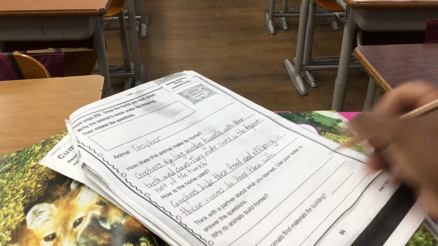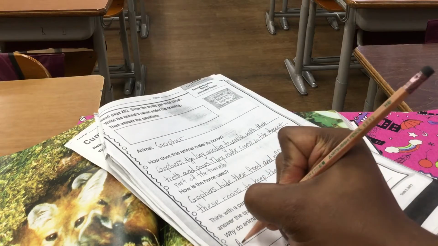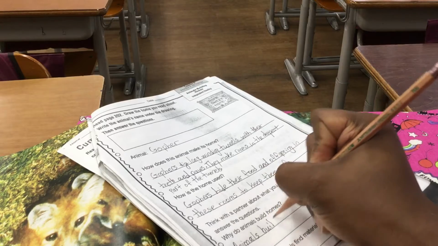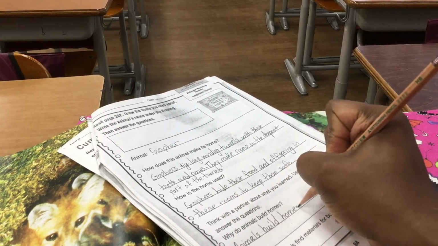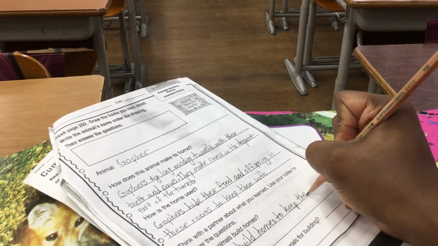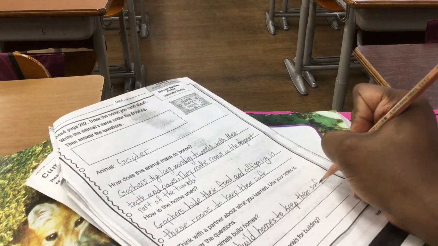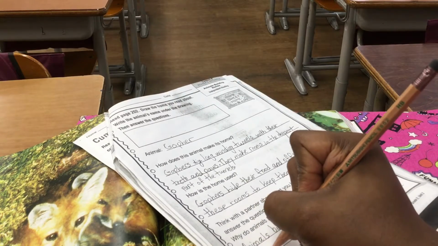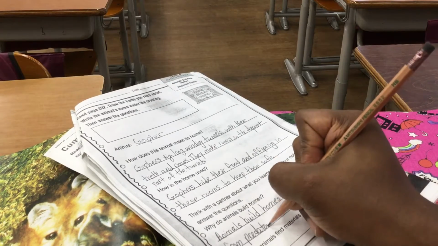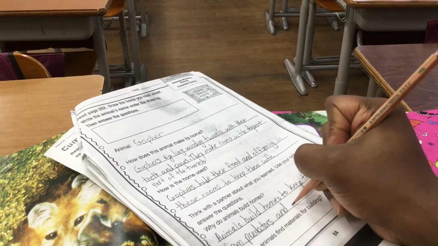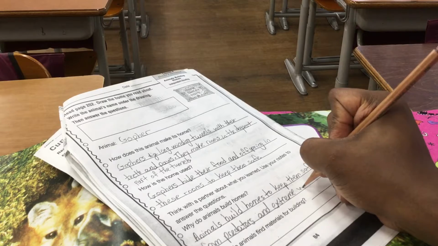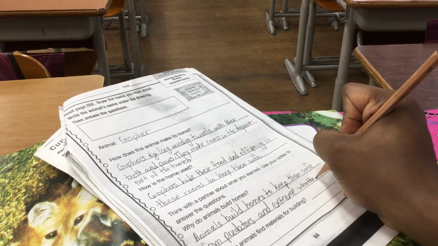So you can put this answer into your own words. I'm going to say animals build homes to keep them safe from predators. And I'm going to say and extreme weather. Okay.